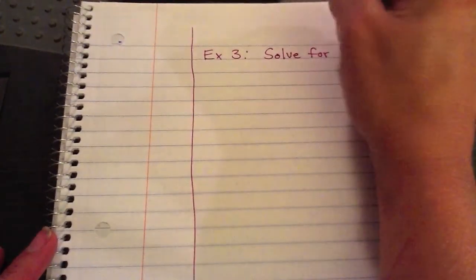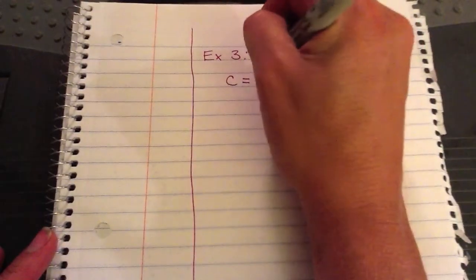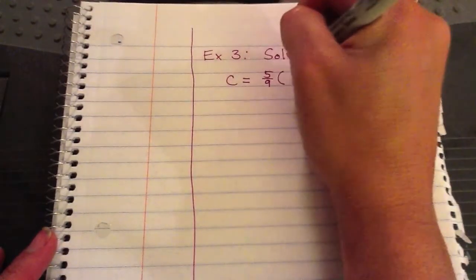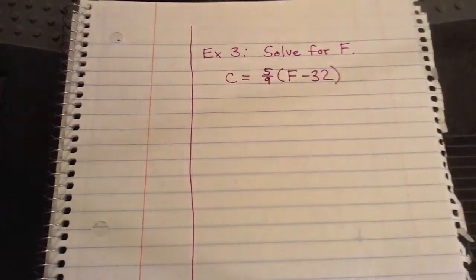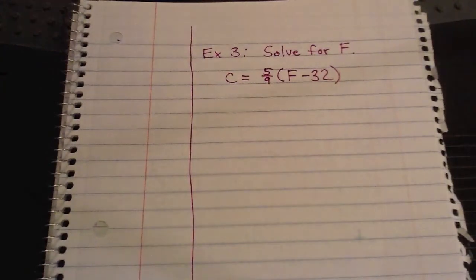Let's try one more of these and then you'll get an opportunity to practice them tomorrow. Example 3. Solve for f. C equals 5/9 times the quantity f subtracting 32. This is talking about Fahrenheit and Celsius degrees and converting back and forth between them.